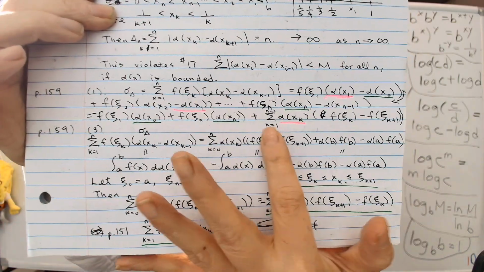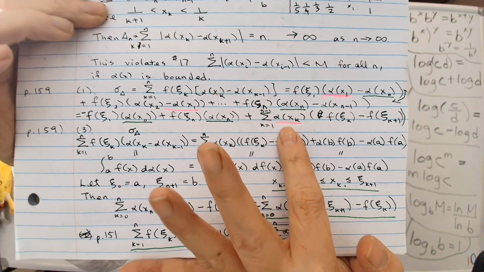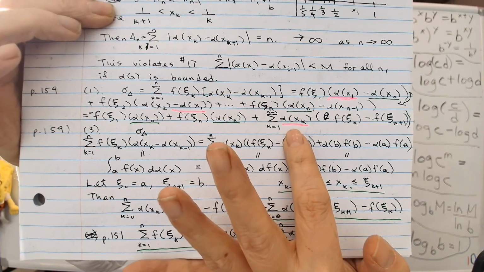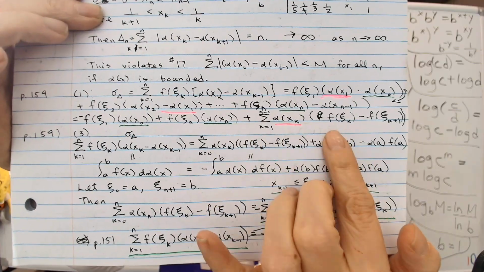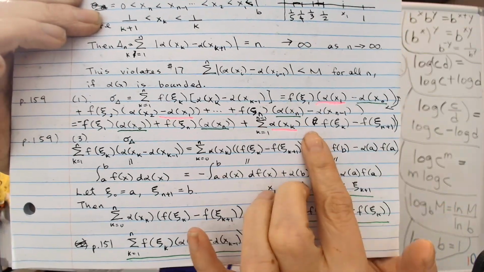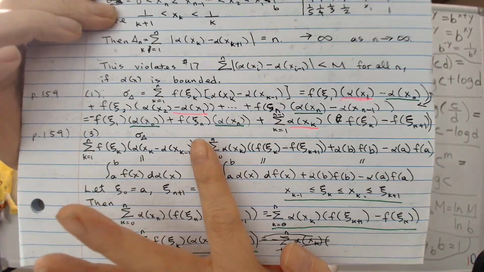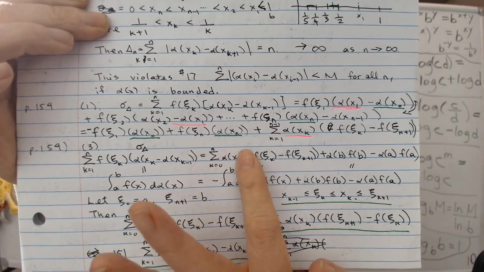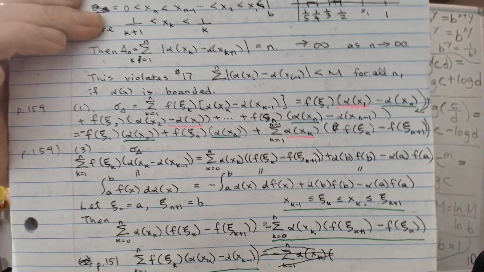And then the rest of it, we can factor out alpha k for each k from 1 to n minus 1, with f on the inside of the parentheses. This is a matter of thinking about it carefully and collecting the terms carefully. Basically, it just comes from this equation.